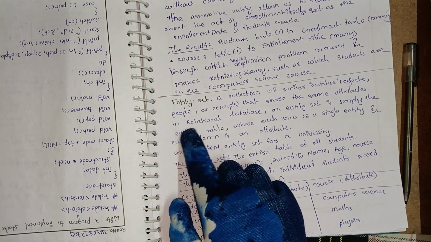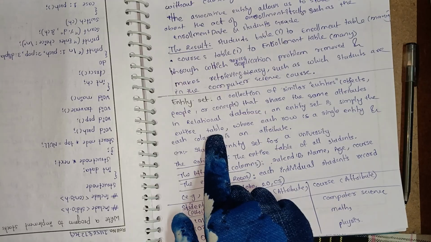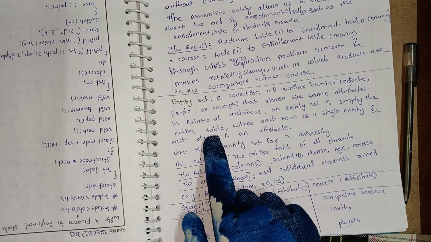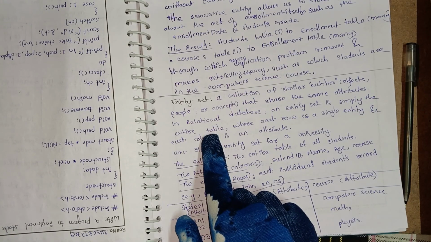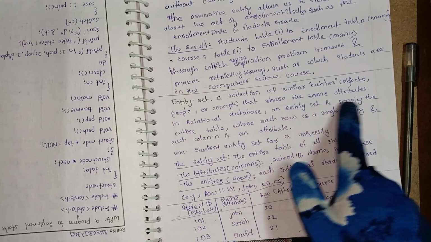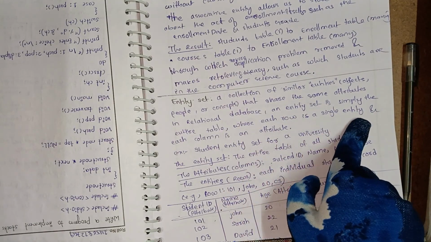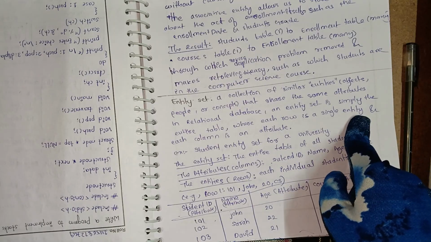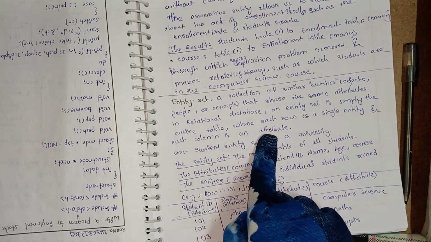And in a relational database, an entity set is simply the entire table, where each row is a single entity, like employee 1, and each column is an attribute.